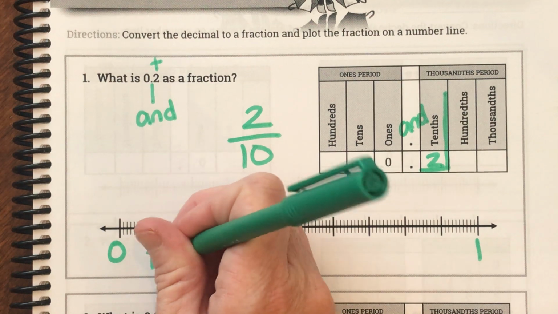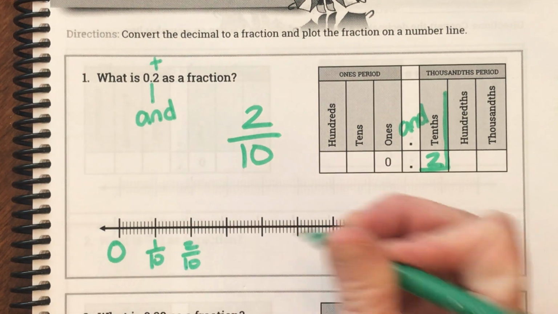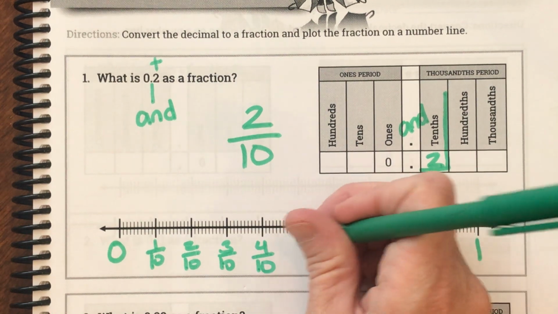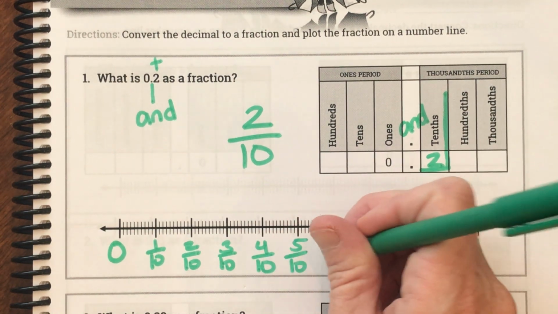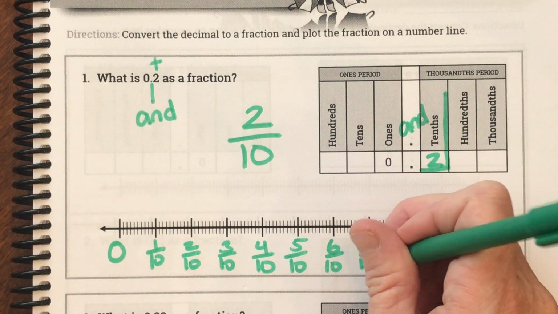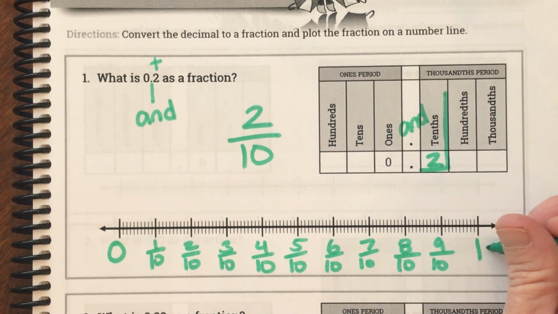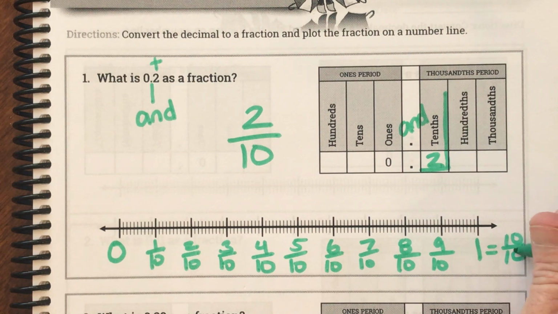So that's 1 tenth, 2 tenths, 3 tenths, 4 tenths, 5 tenths, 6 tenths, 7 tenths, 8 tenths, 9 tenths, and then 1 is equal or equivalent to 10 tenths. Okay, so 2 tenths is right here on our number line.